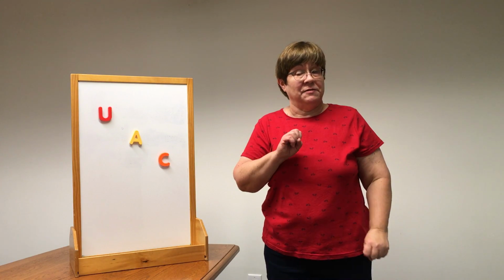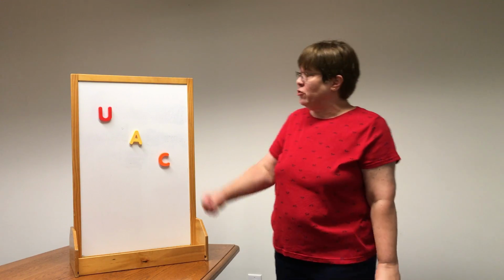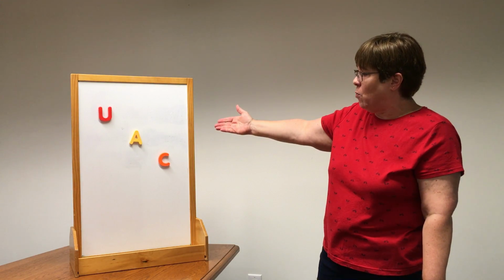Today we're going to have a wonderful time learning new signs that you can use when you talk to relatives. Here's a hint first: if you teach a baby sign language and use the word at the same time, the baby's vocabulary is so much bigger because they know what the word is. Before we begin, I want to show you the letters I have on the board.